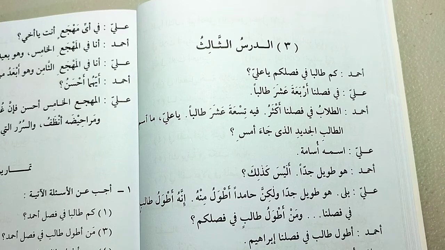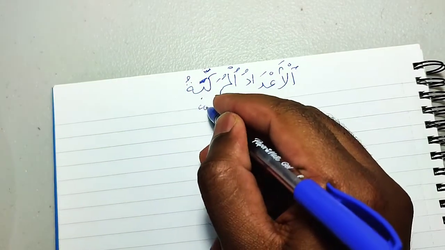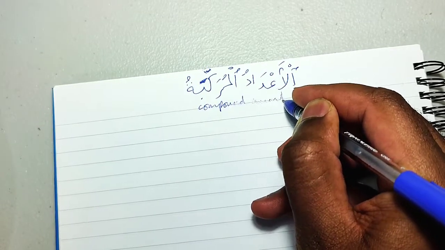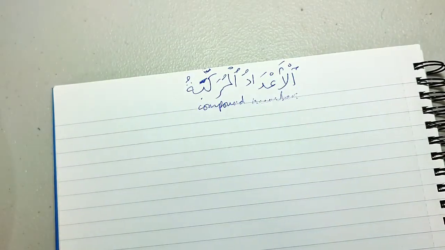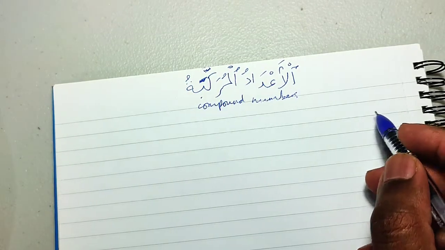Now, for this lesson we're going to cover 11 to 19. With 11 to 19, if you look at the books of grammar, they refer to them as al-a'dad al-murakkaba. Adad means a number. A'dad is the plural. A'dad al-murakkaba, we can translate that as compound numbers. The reason why they're called compound numbers is because they're made up of two parts.